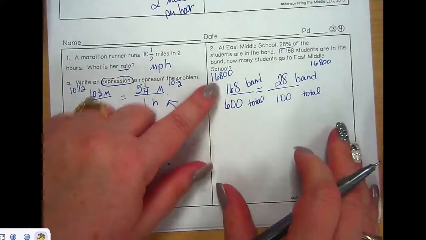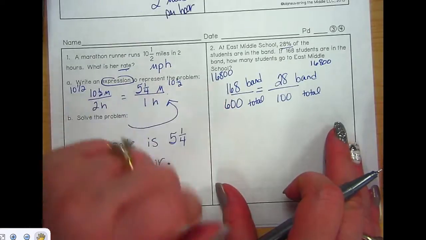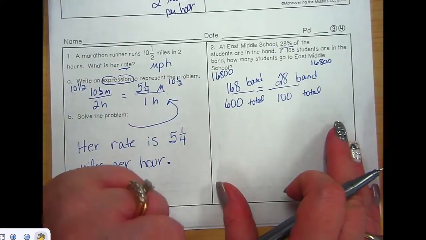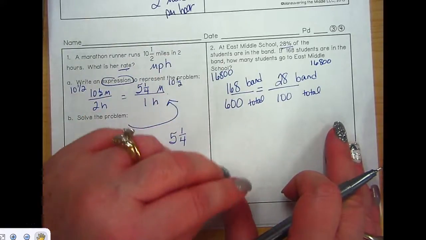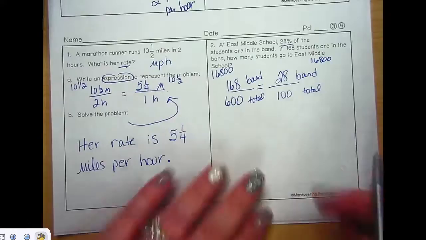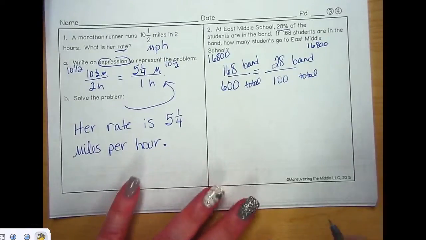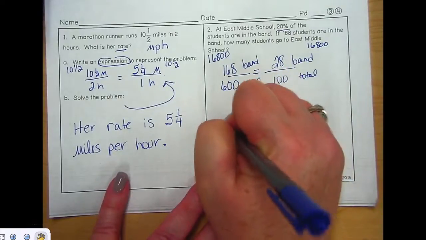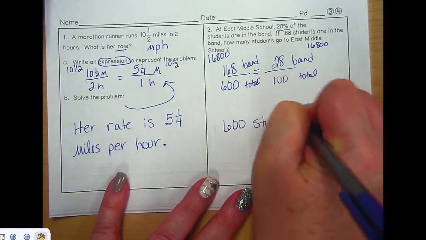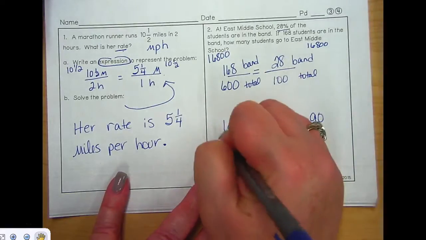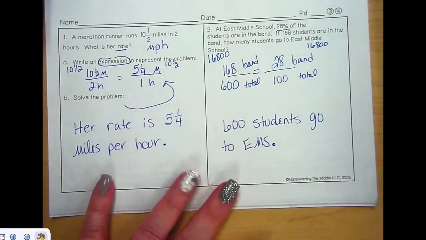You'll know you did it right if the total number of students is higher than the 168 in the band. If you set it up incorrectly, your answer would not have made sense. So, how many students go to East Middle School? What am I going to say? 600 students go to East Middle School. I'm just going to abbreviate.